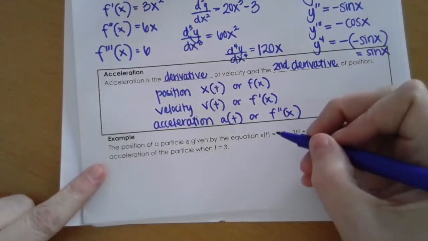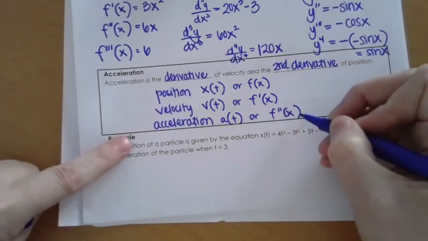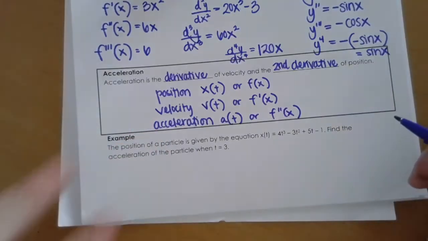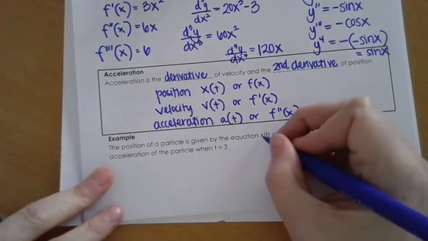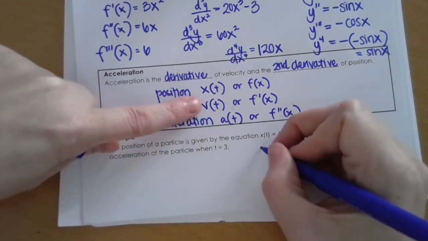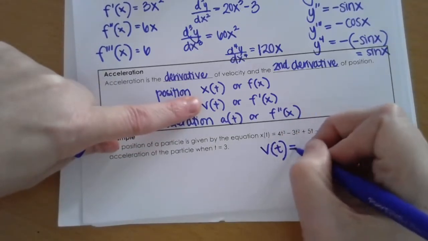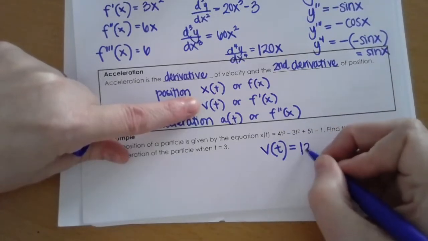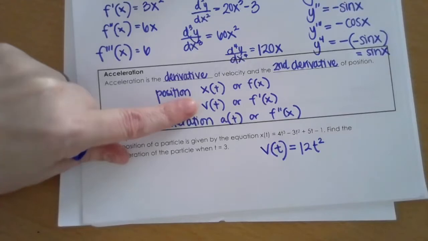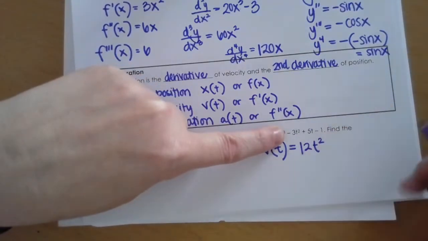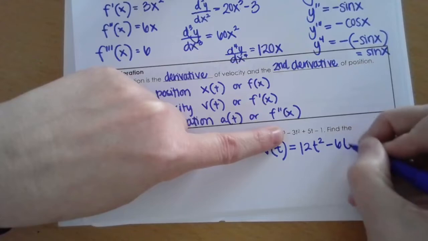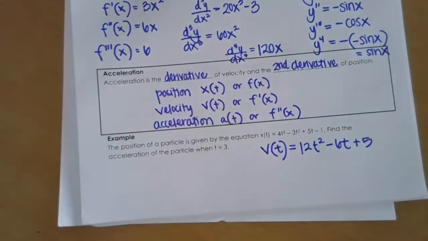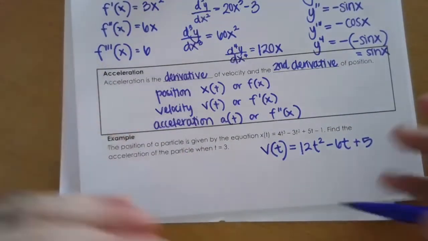So I start with position, I need to get to acceleration. So that is 2 levels down that I have to do. So I need the second derivative here. So first derivative from x of t, that's my velocity. So first derivative gets me to velocity. So 4t to the third, 4 times 3 is 12, t squared is what I have. Then negative 3t squared, we get negative 6t. 5t, that's simply just 5, and the constant's gone. So here's my velocity function. If I'm asked anything about velocity, here it is.